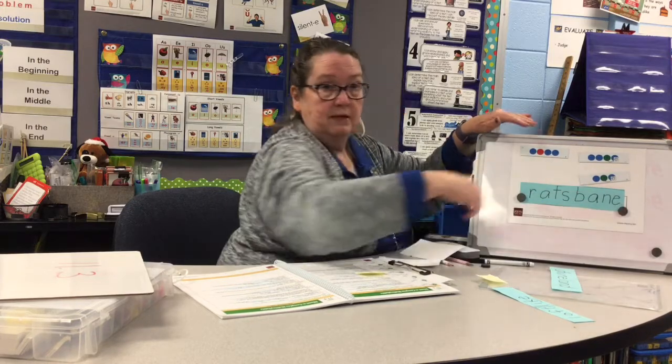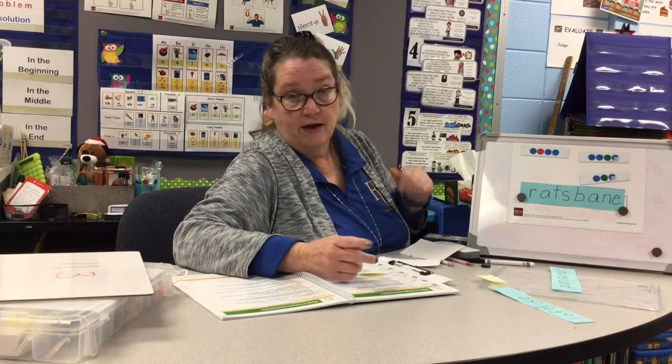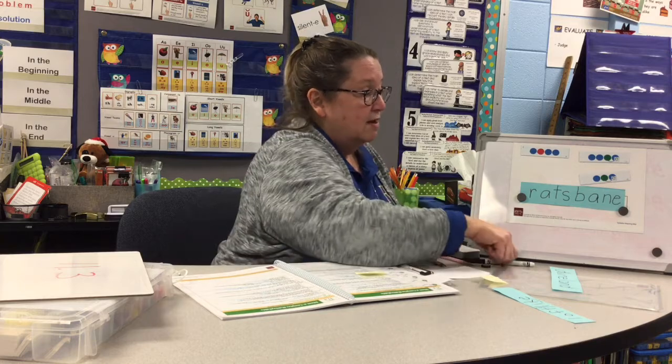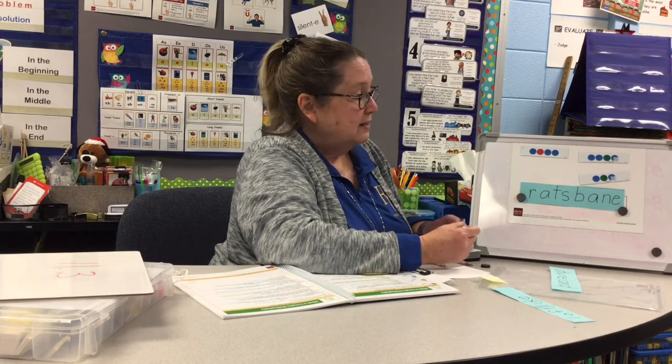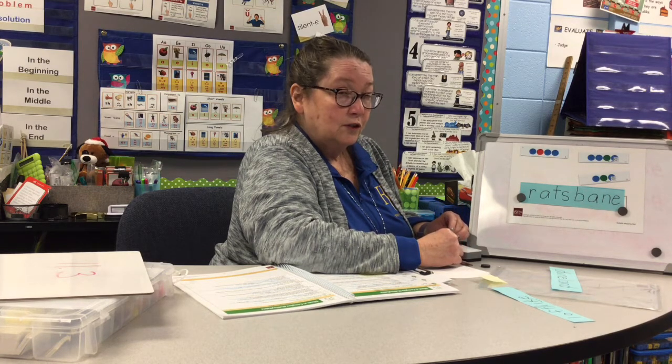I don't even know what this word means, boys and girls. It was on the list though, so it is a real word, but you know what? It doesn't matter that it's not a word you know or know the meaning of, because it's still a word and you have to be able to read it. Okay? All right. See if you can think what I should do first.